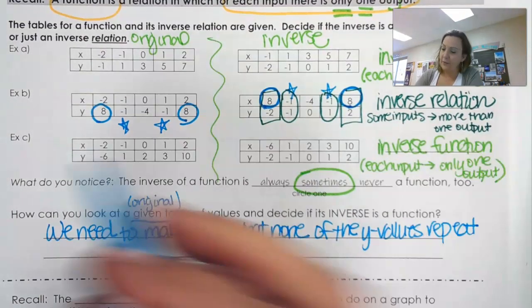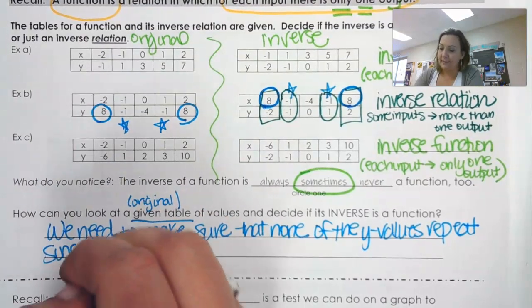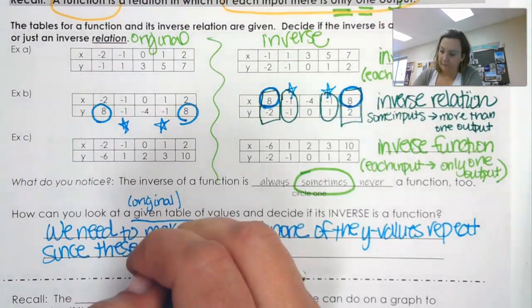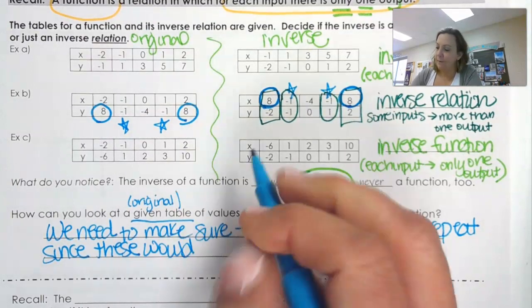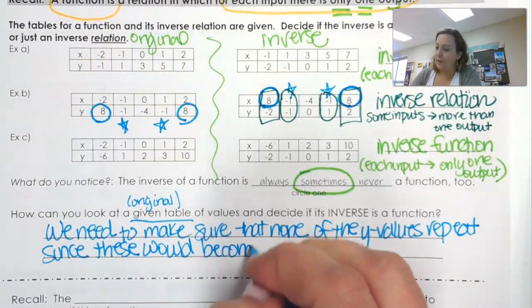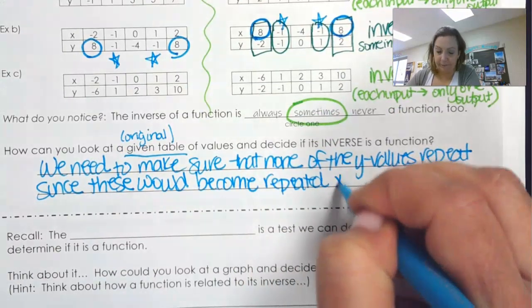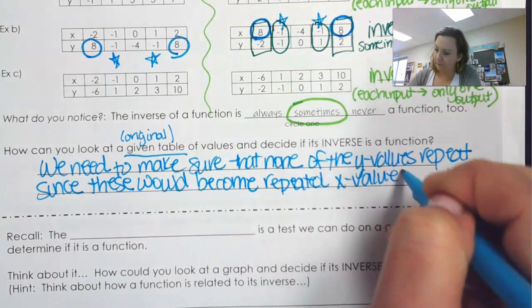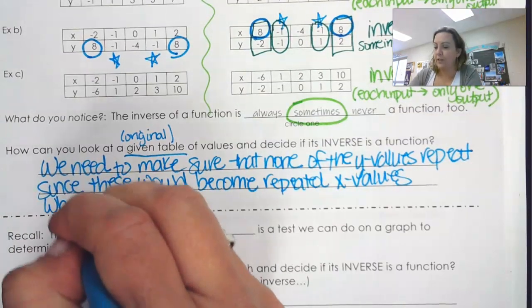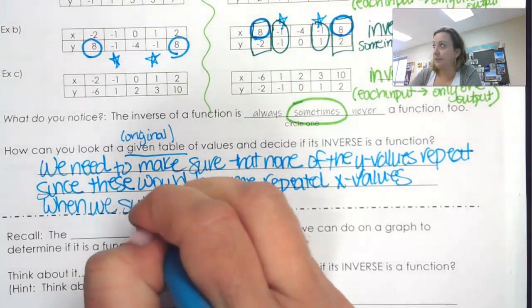Because these would become x's. So these would become repeated x values when we switch the x and the y for the inverse.